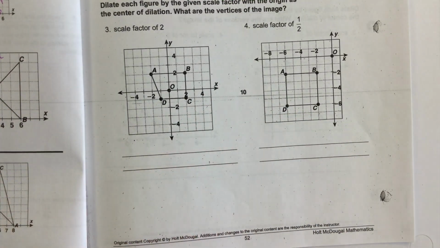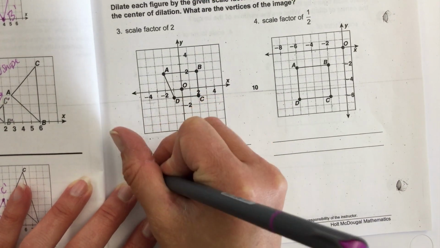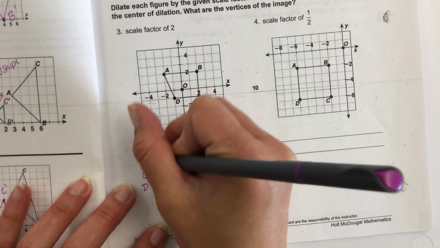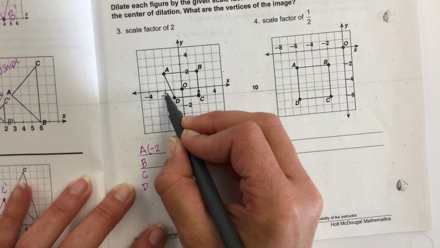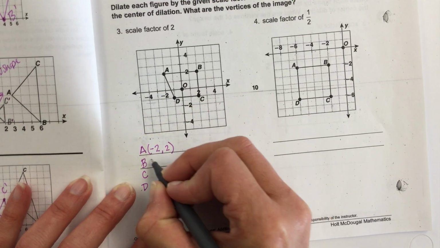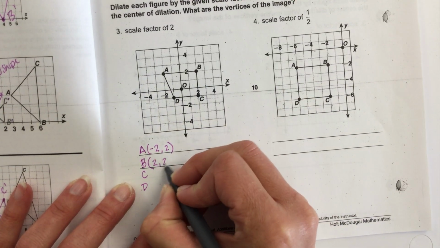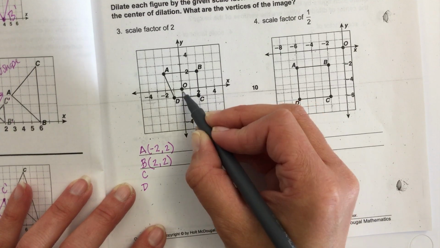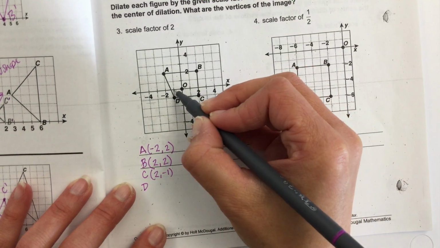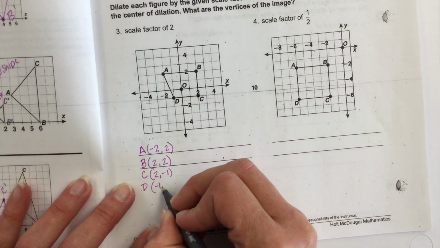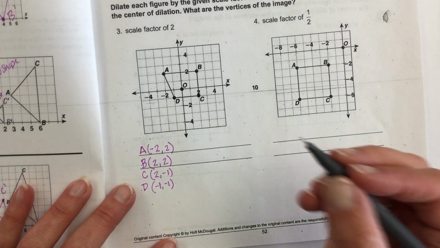So I'm going to start you on one, and then I'm going to let you guys get to work. I think the best way to do this is to list the original coordinates. A is -2, 2. B is 2, 2. C is 2, -1. And D is -1, -1. What does it want us to multiply this one by? 2.